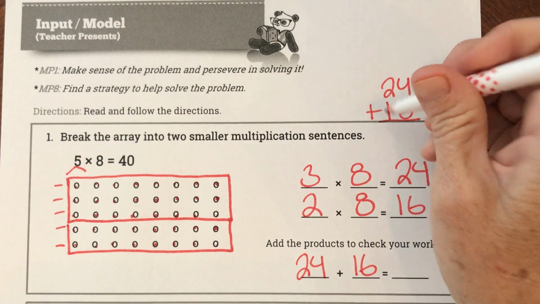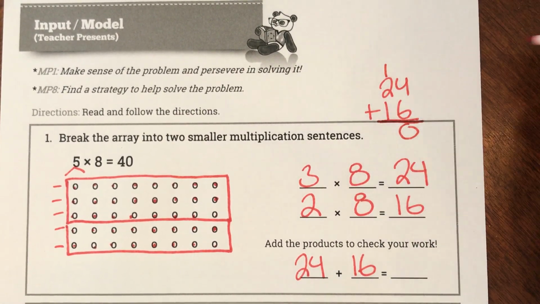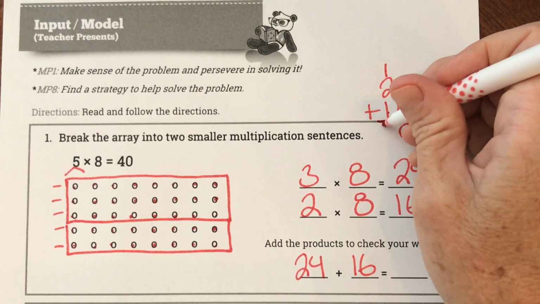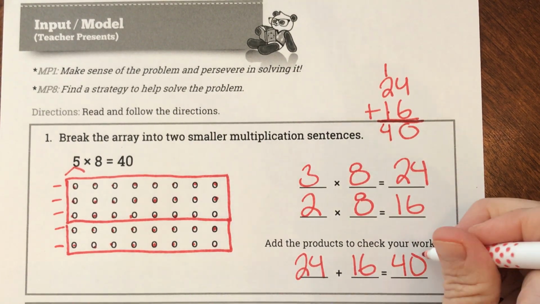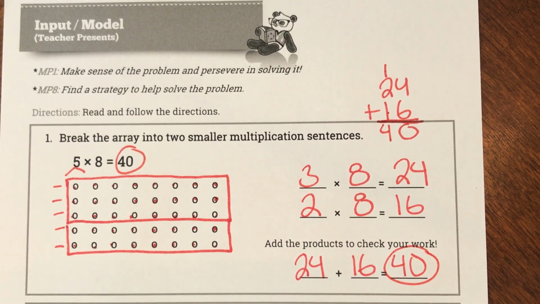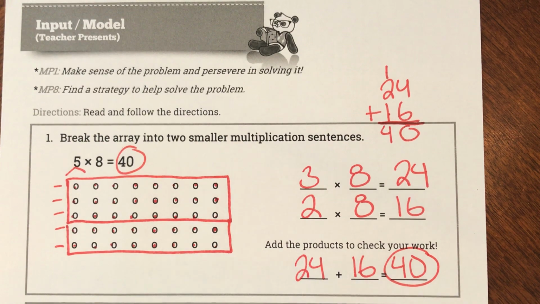Well, 4 plus 6 is 10. And 2 plus 1 is 3, plus 1 more is 4, so 40. So 24 plus 16 still gives me the same product. So all I did was I decomposed one of the factors, but I still get the same product.